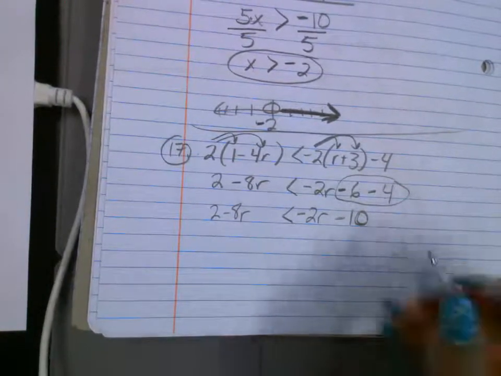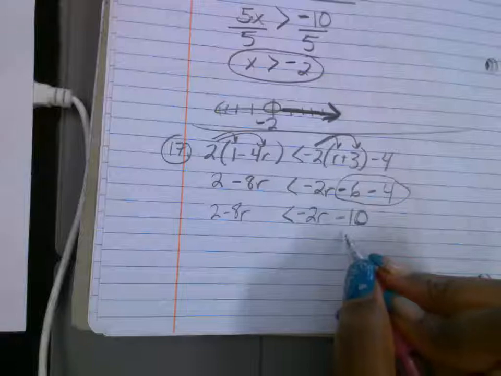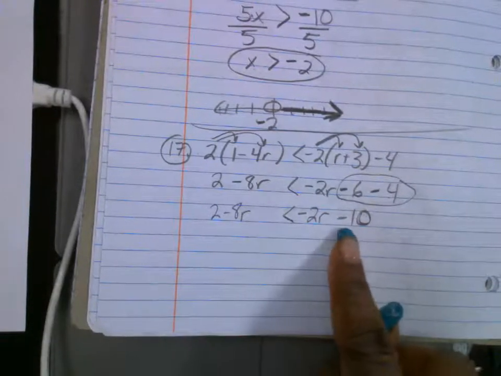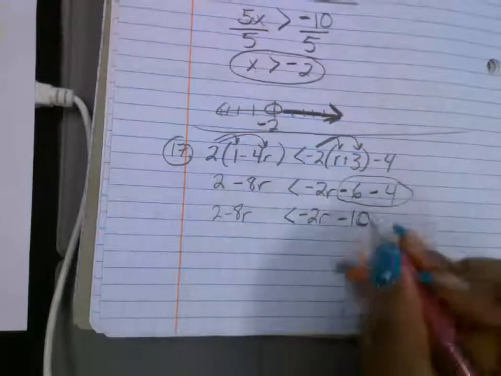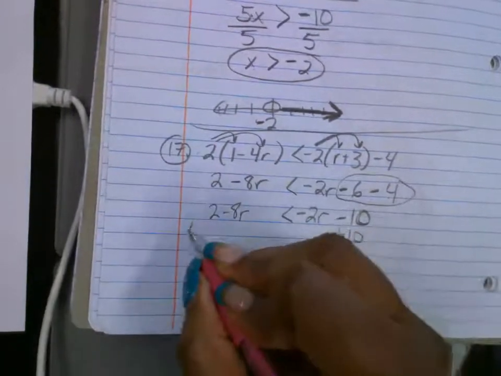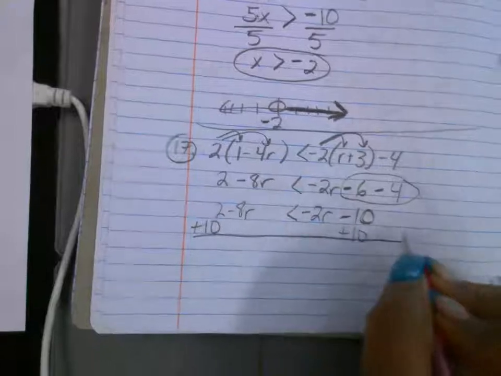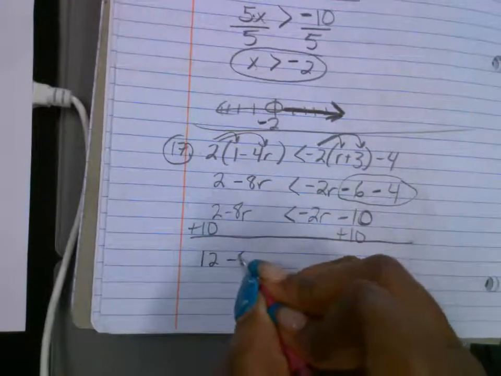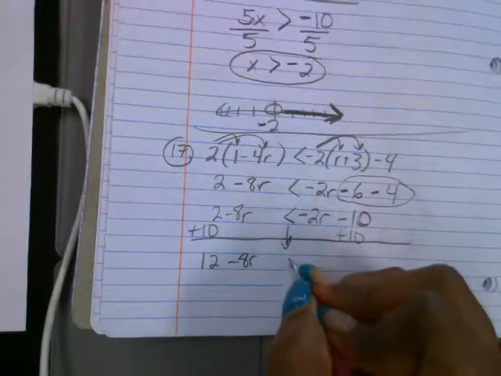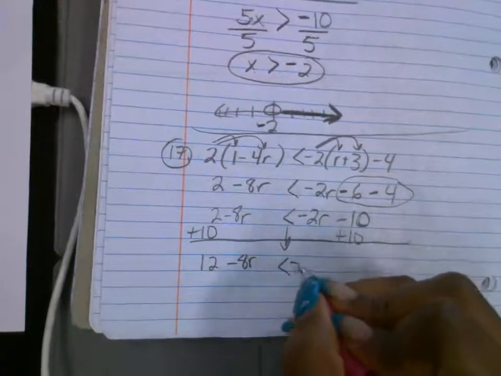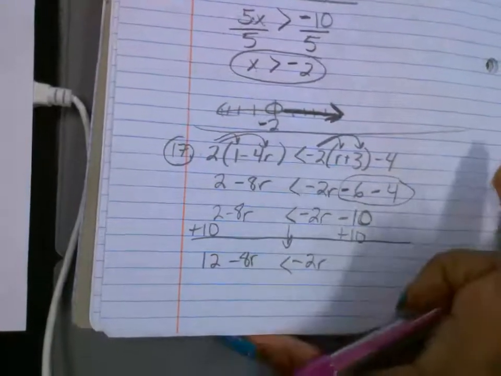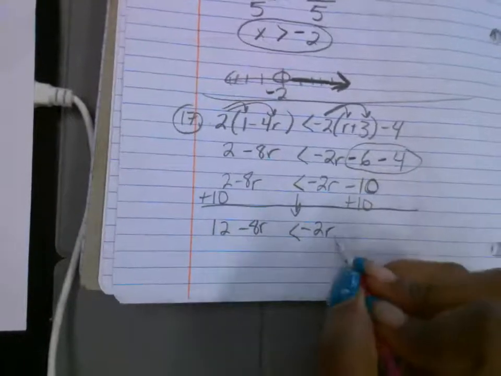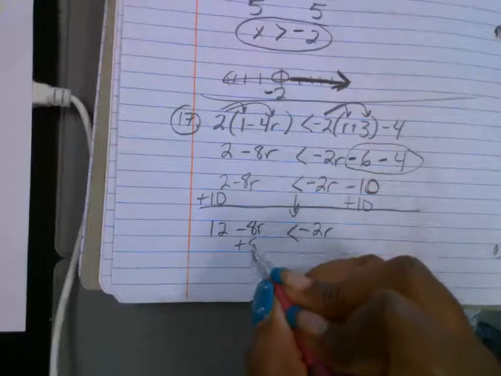Okay. All right, so now in order to get r by itself, you got to move these two numbers. Get rid of anything you can add or subtract to remove first. So we're going to add 10 to both sides. We're going to add 10 to 2, which gives you 12 here. Bring down the -8r and the less than sign. This is a -2r. Okay? I'm going to move the -8r to this side by adding 8r.